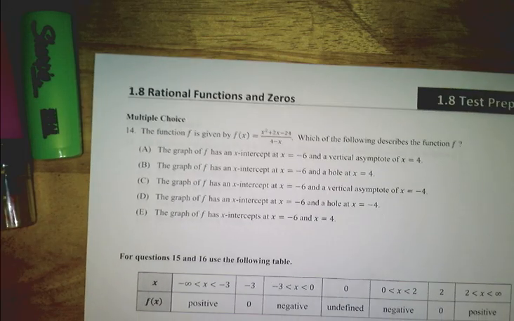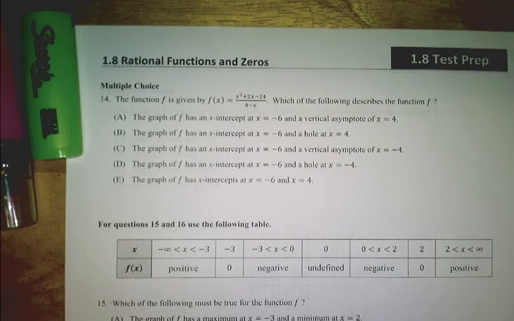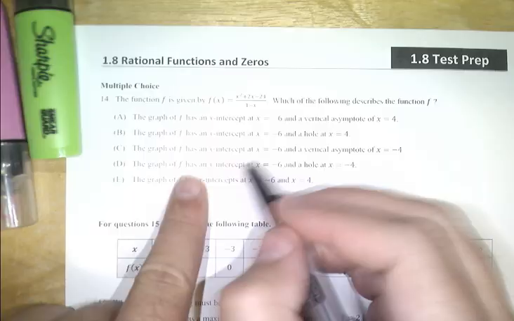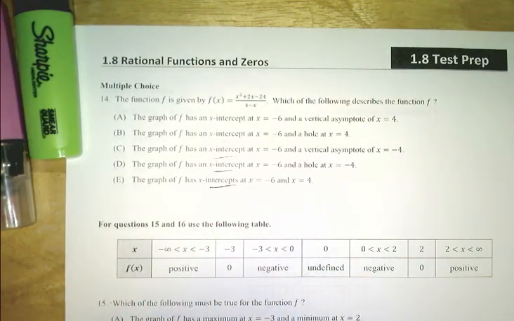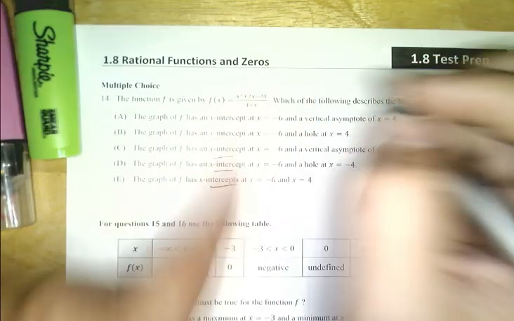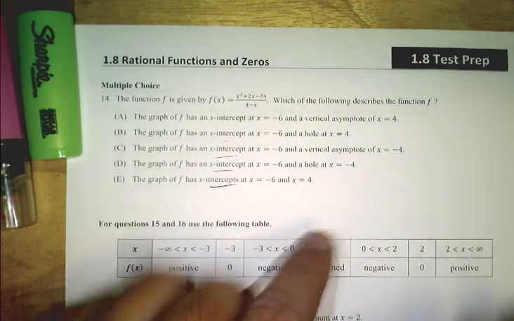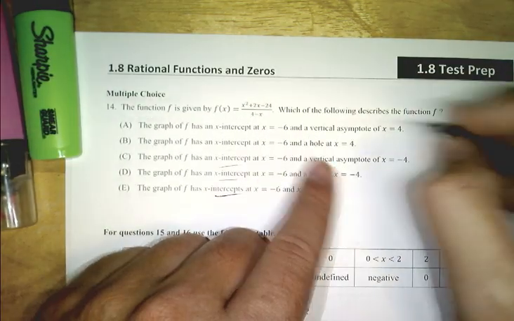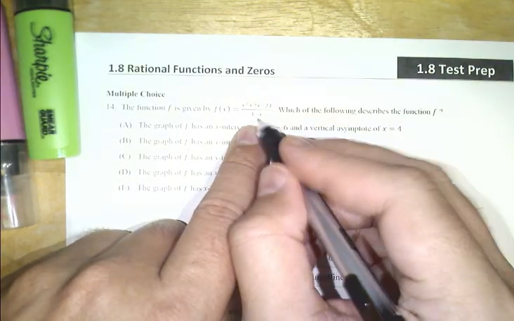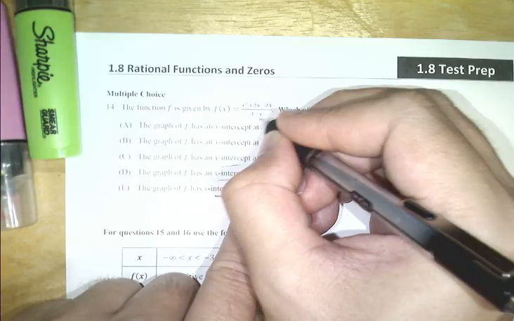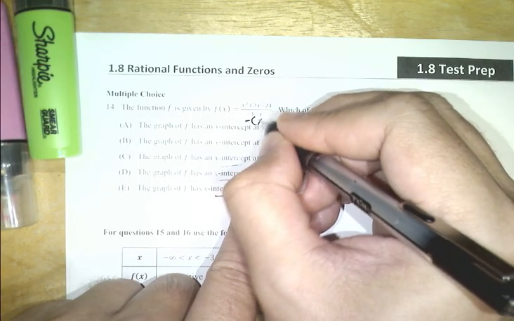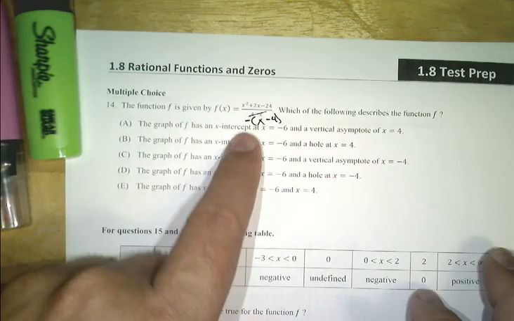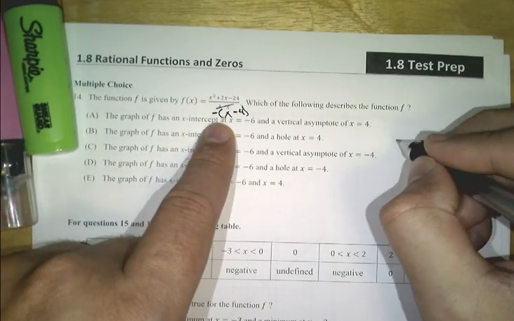The function f is given by that function there. Which of the following describes the function f? So let's see what they're talking about. X-intercepts here. So we want to know when the function is 0, but it can't be a hole. So let's see here. If I want to factor this out, this is 4 minus x. Let's rewrite that. We're going to factor out a negative, and we'll make that negative x minus 4. That way it looks like our x minuses, and we can see factors that might cancel out.